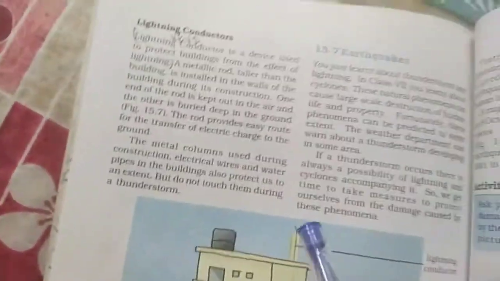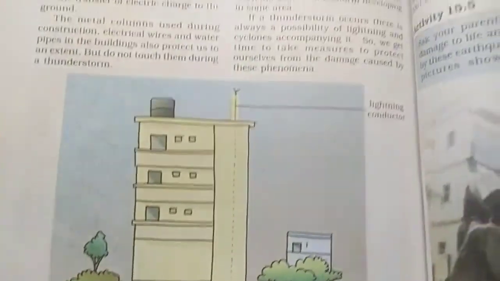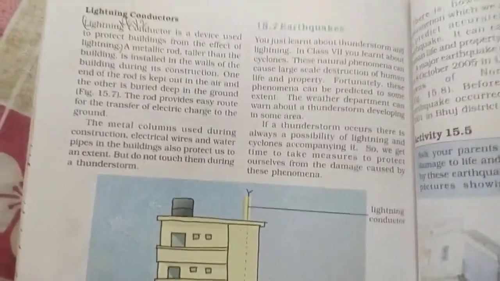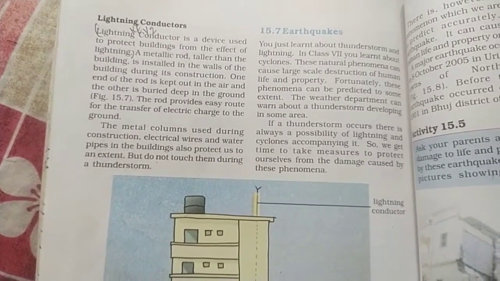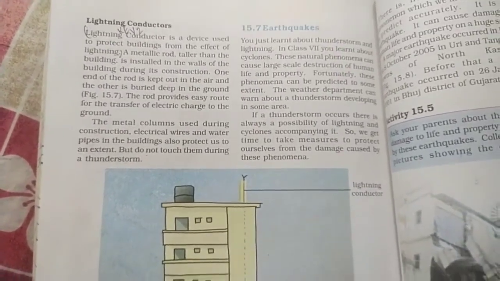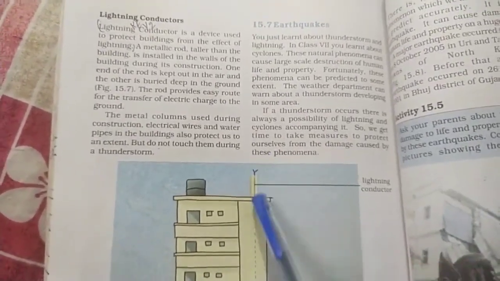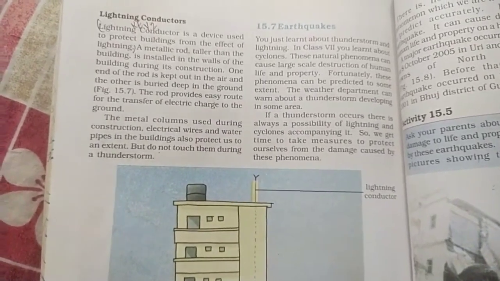Now you know the lightning conductor. See the picture. Here is the building, and there is an iron metallic rod which is inserted in the building. So what is a lightning conductor? It is a device used to protect a building from the effect of lightning. There is a metallic rod taller than the building. The height of the rod is more than the height of the building.